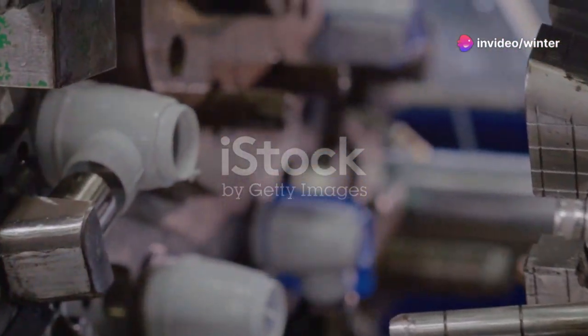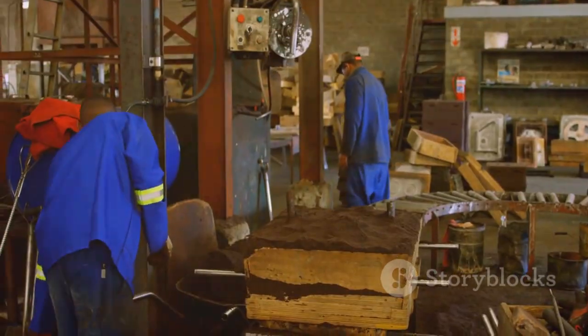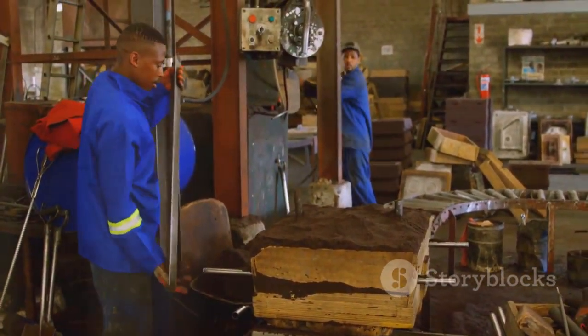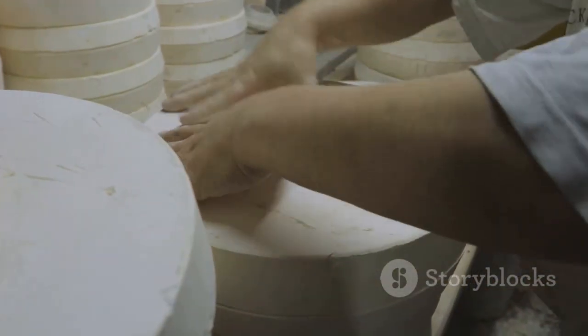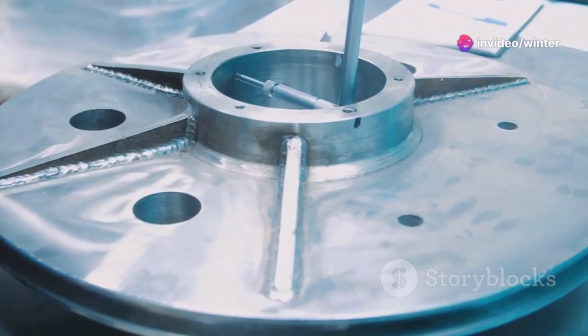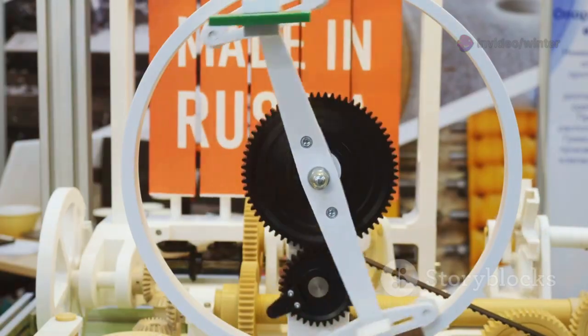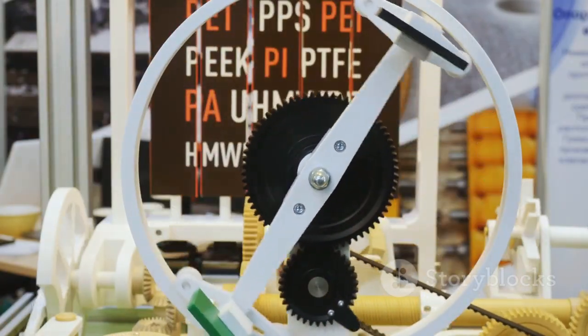Next up, draft angles. They seem minor, but they're critical. Imagine pulling a straight-sided cup from sand, nearly impossible. Add a slight taper and it slides right out. That's what a draft angle does for molded parts. Without draft, parts stick to the mold, causing drag marks, damage, and production delays.